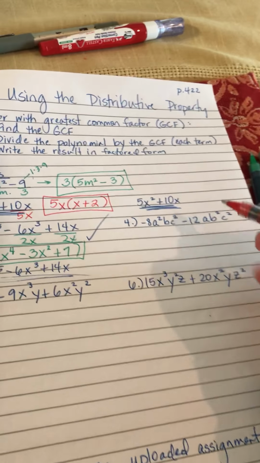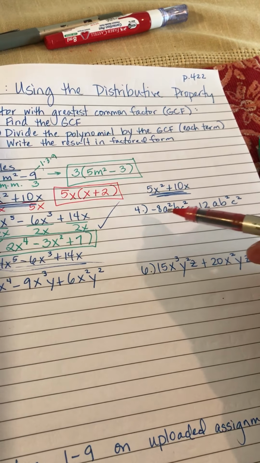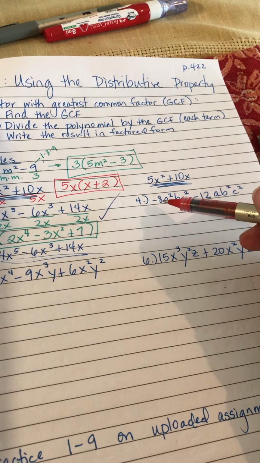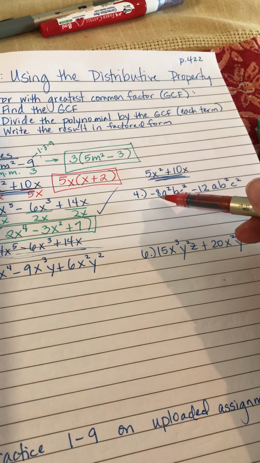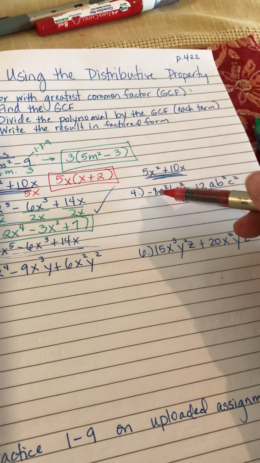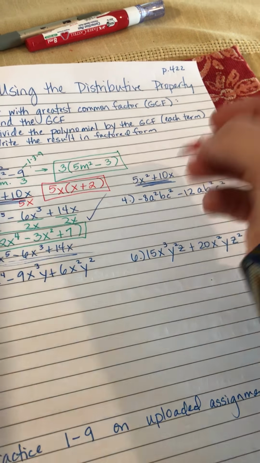This one, I have 8 and 12. I cannot divide 12 by 8, so I have to go smaller. I can try 4, that's the next smallest that I can divide 8 by, or the next biggest, I guess. 8 divided by 4, 12 divided by 4, that works. So we're going to do 4.